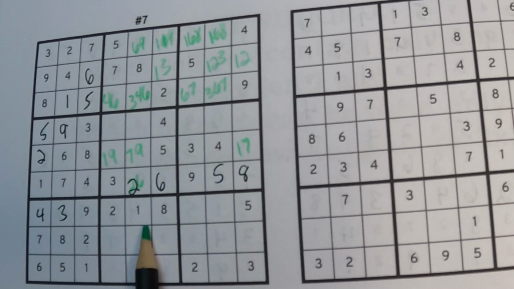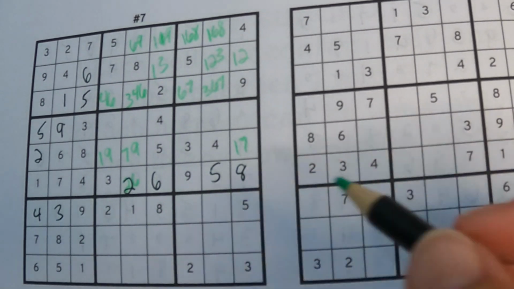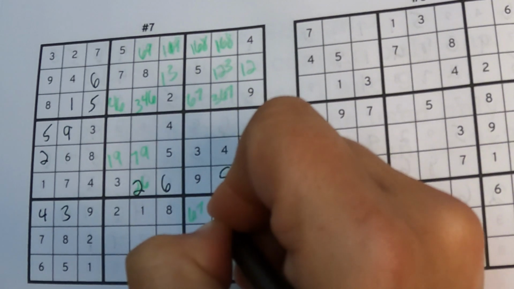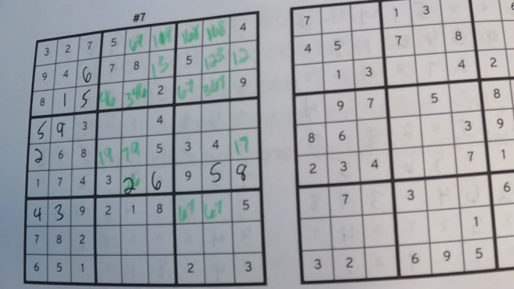For this row, we're missing 6 and 7, and I don't see any help. So 6, 7, 6, 7.